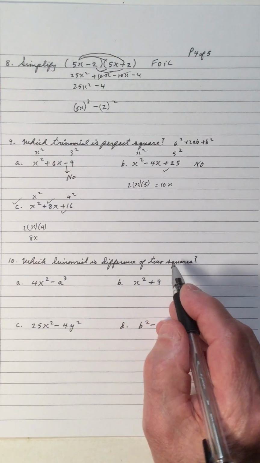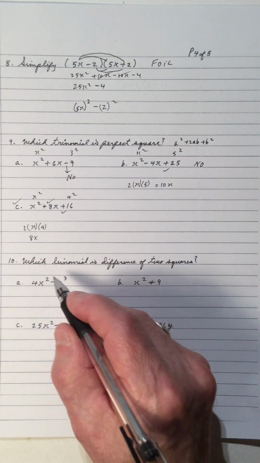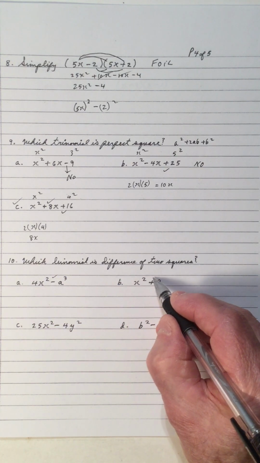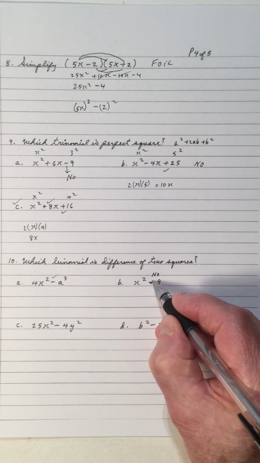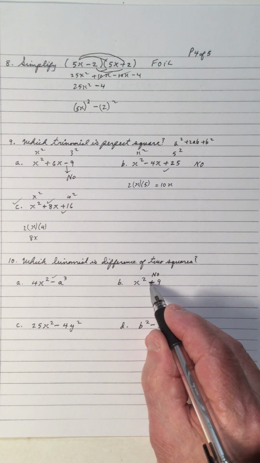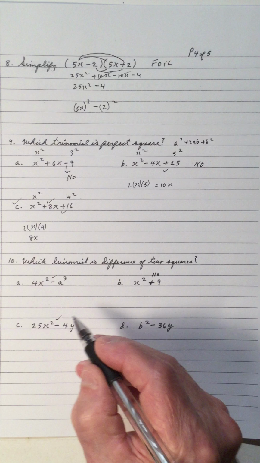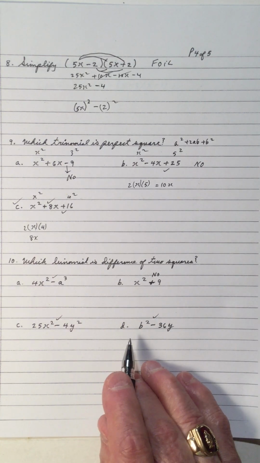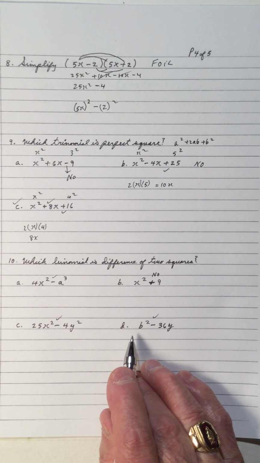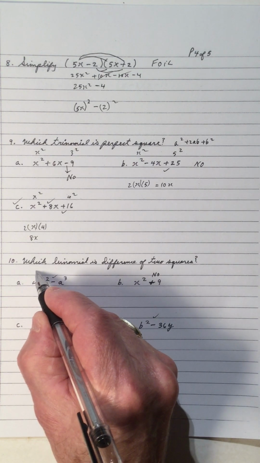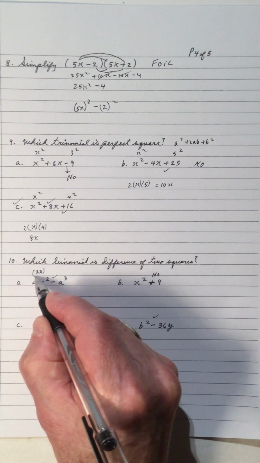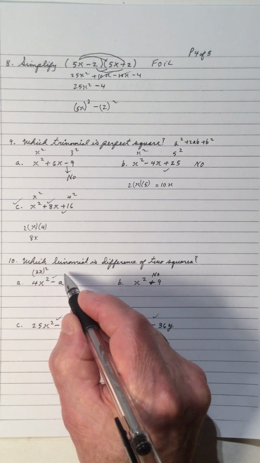Which binomial is the difference of two squares? Again, difference is a minus sign. No, this is not the difference of two squares, because that's a sum of two squares. That's the sum of two squares. This is the difference. So we've got three possibilities. And for the difference of two squares, this term has to be a 2x squared. This is not, no.